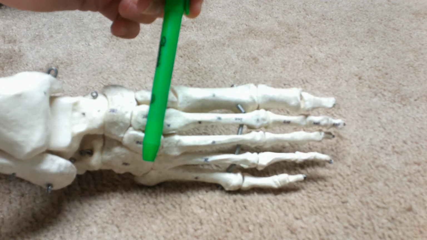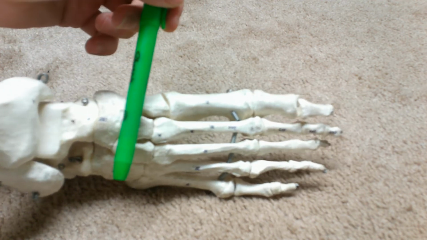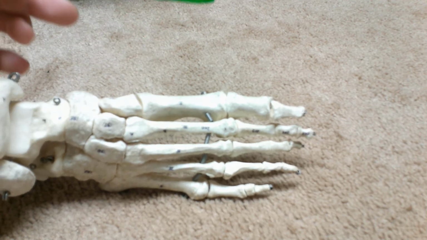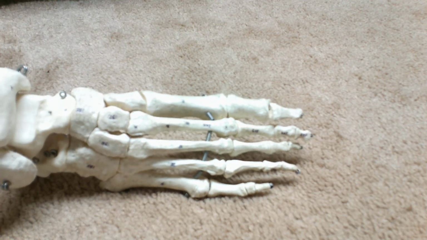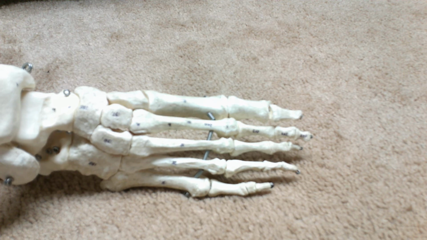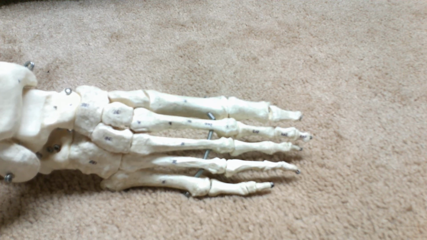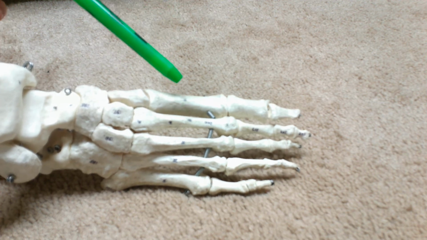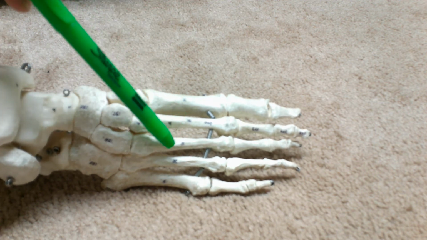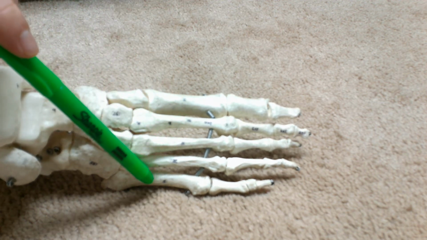Now, just past those foot bones, we will have the metatarsals. So metatarsals numbers 1, 2, 3, 4, and 5.